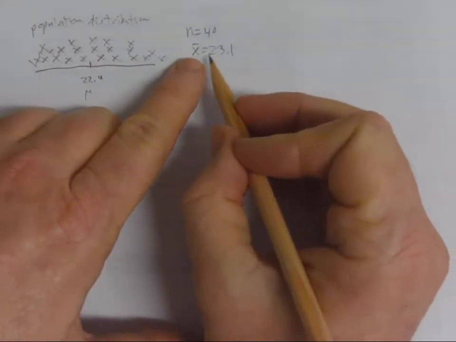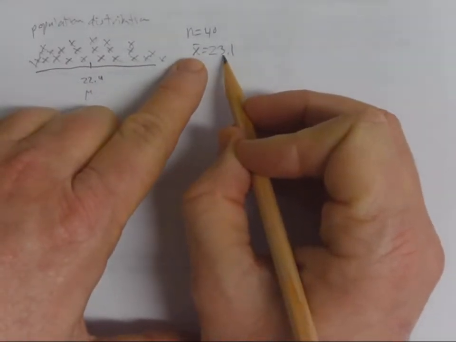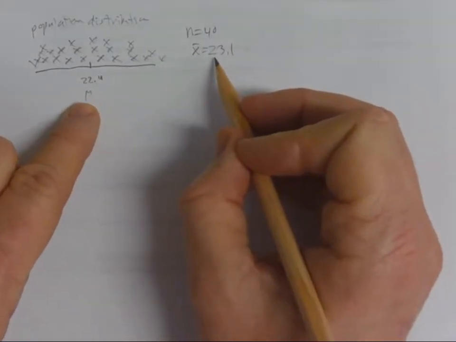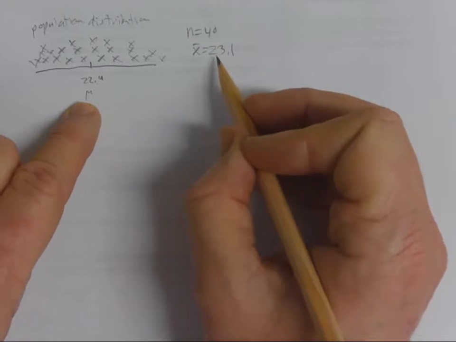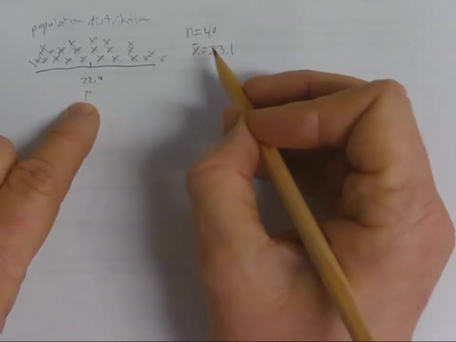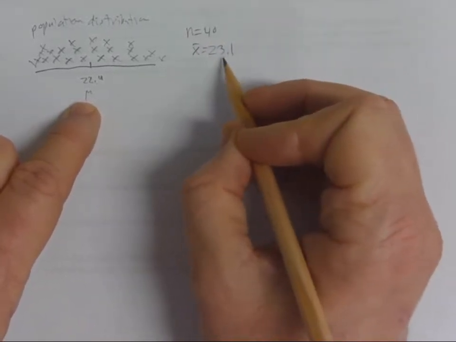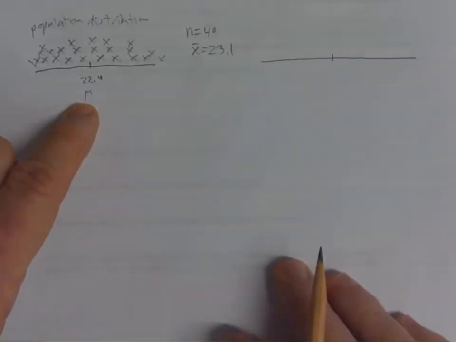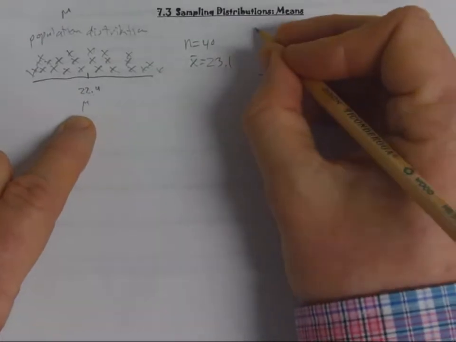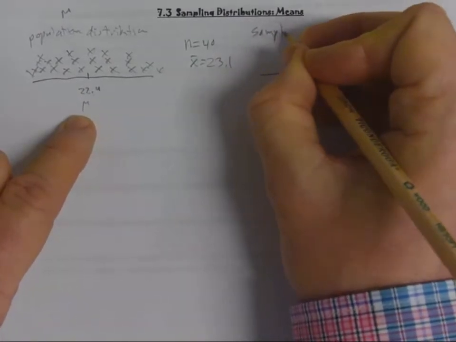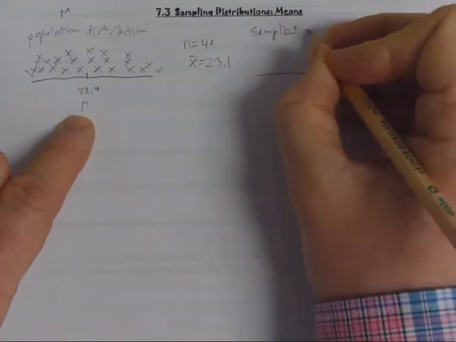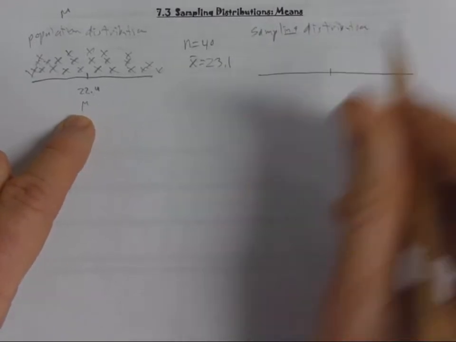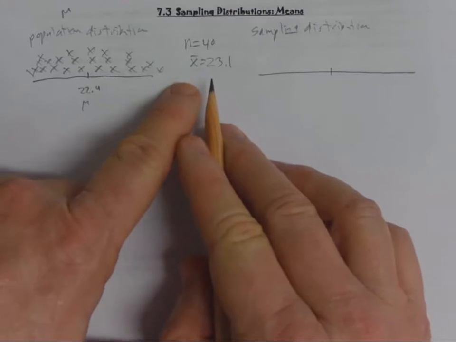And whenever we get a sample value like this, we always say to ourselves, well, this is going to vary from mu just because of random chance, just because of sampling variability. And if I were to take another sample of size 40 and get another X bar, it's going to be different from that. And so that concept is creating what is known as a sampling distribution. So this is going to be our sampling distribution. It is going to be every value that X bar could possibly take.